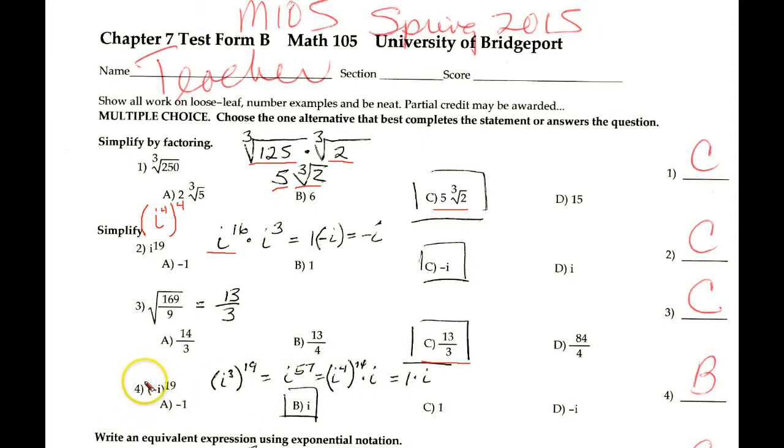Now, number 4, a little bit tricky. But what is negative i? Well, up here we said it was i to the third. So negative i is i to the third that we're going to raise to the 19th power. Well, 3 times 19 is 57. Now, how many i to the fourths do we have in 57? Well, we have 14 of them, because 4 times 14 is 56.